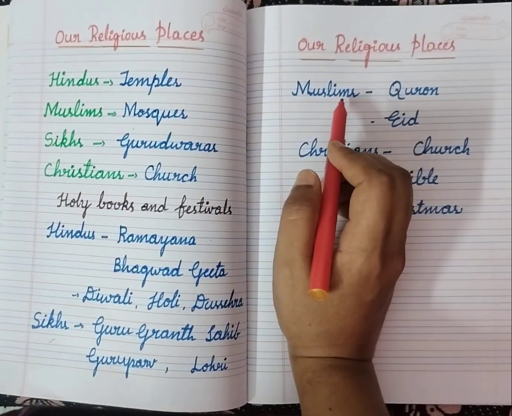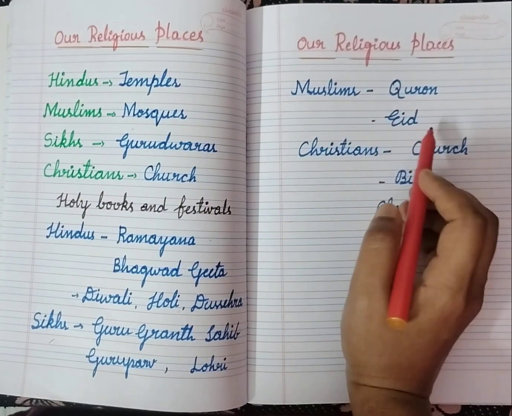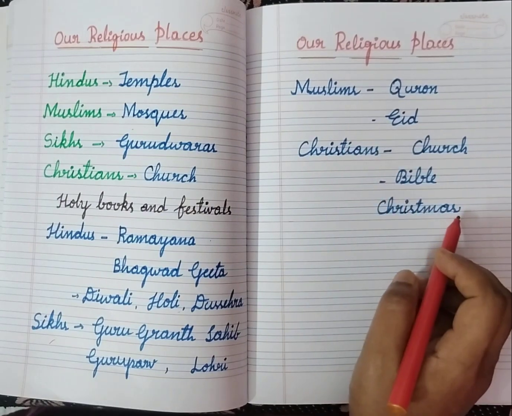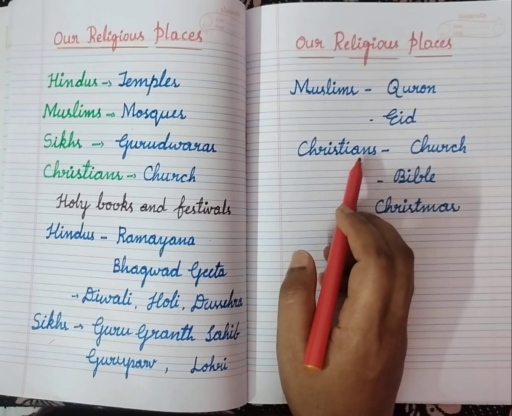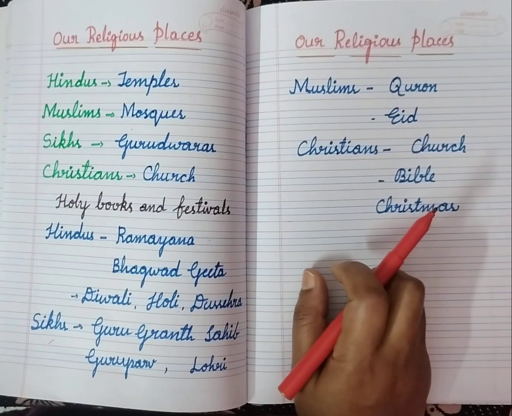The Muslims' holy book is the Quran. They celebrate the festival Eid. Christians celebrate the Christmas festival, and the holy book for Christians is the Bible. Okay, so this is about our religious places.